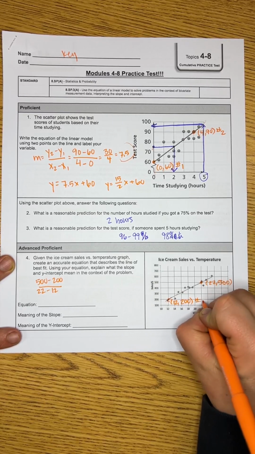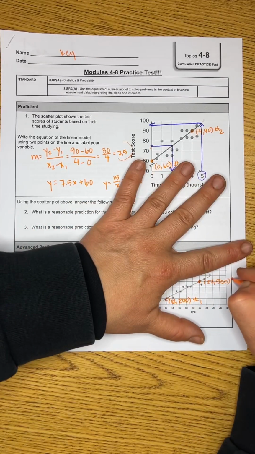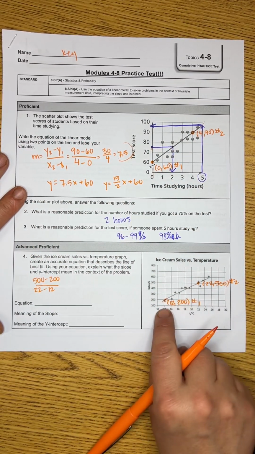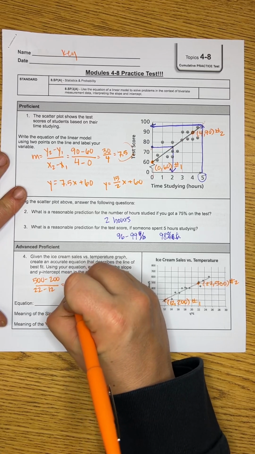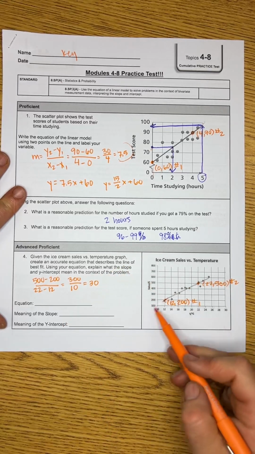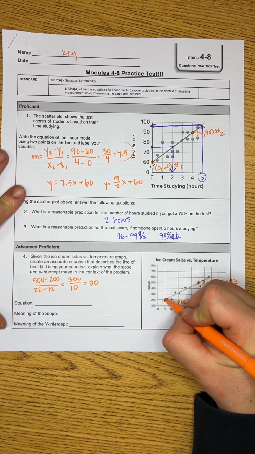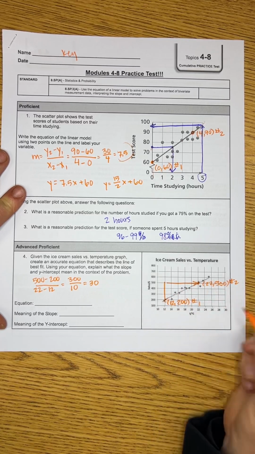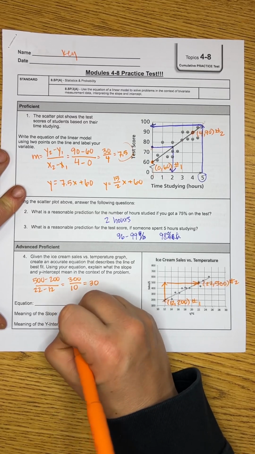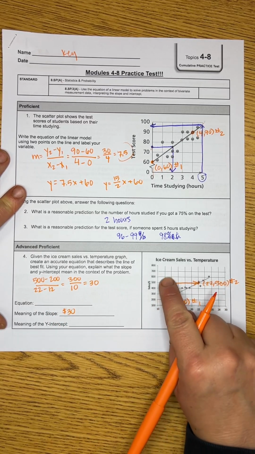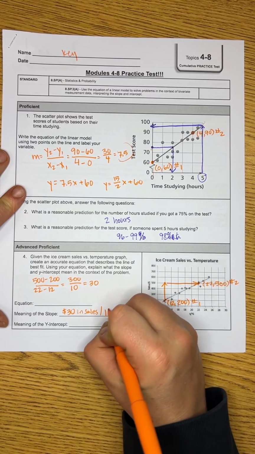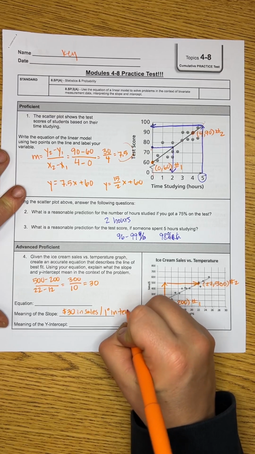Again, I use this as my data point number 1, and this is my data point number 2. y2 minus y1 over x2 minus x1. When I do that, I get 300 over 10, which simplifies to 30. So that 30 is representing how much I'm going up and over to get to these different data points. The meaning of that slope is $30 in sales. It's essentially we're increasing these ice cream sales $30 in sales for every 1 degree in temperature increase.